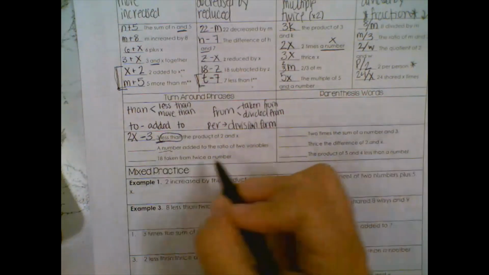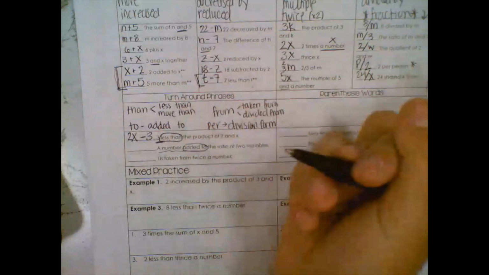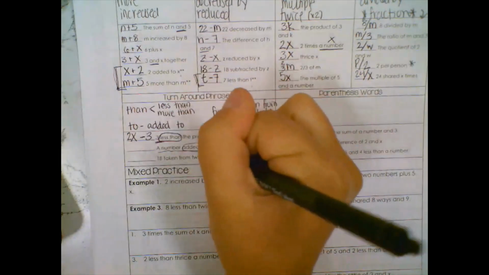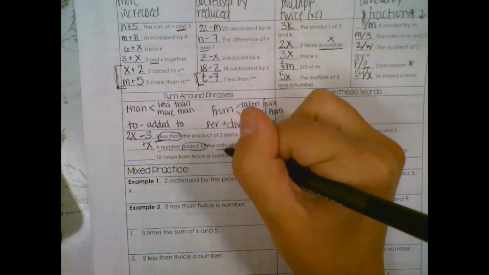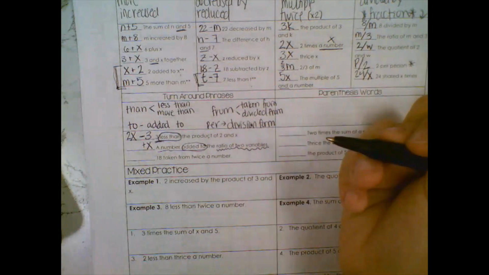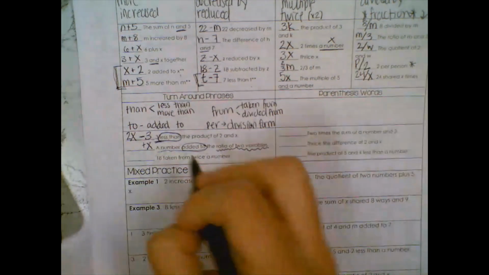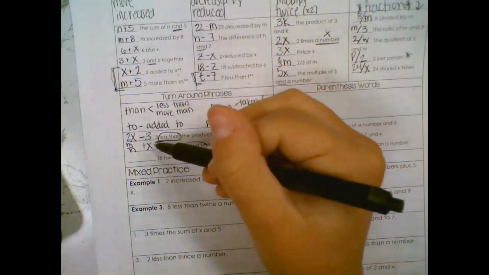A number is being added to the ratio of 2 variables. So a number, we don't know what it is, so we'll call it X, is being added to. So we're going to add X on to the ratio. That means division of 2 variables. Now, we don't know what the variables are. Just make up letters for them. It doesn't matter. So ratio of M over N. X is a number is being added to a ratio of 2 other numbers.